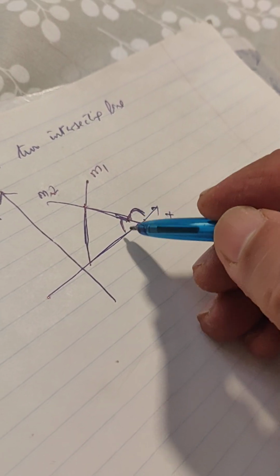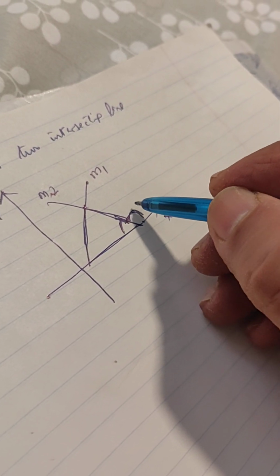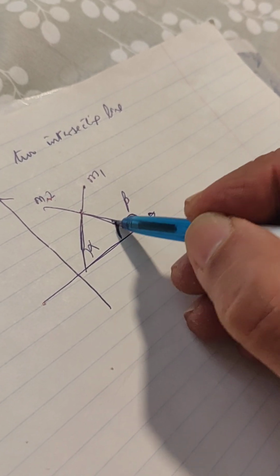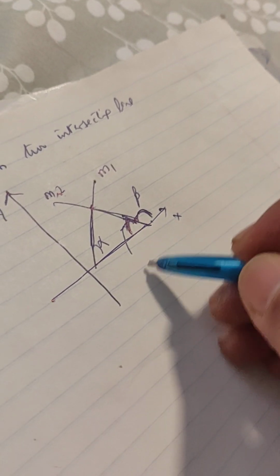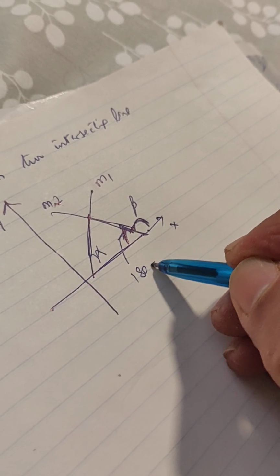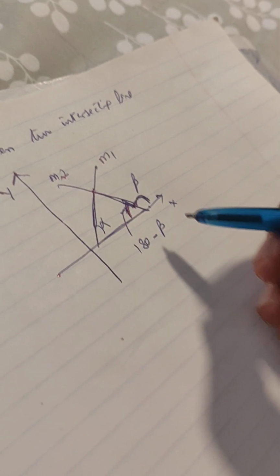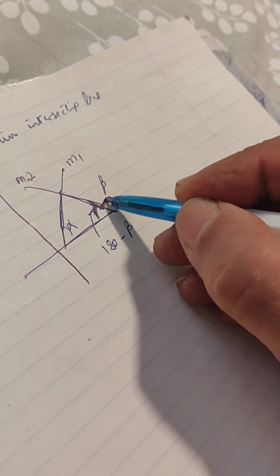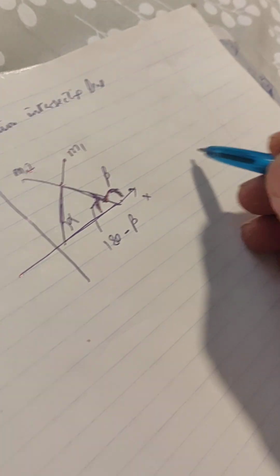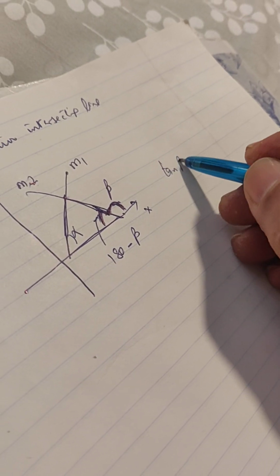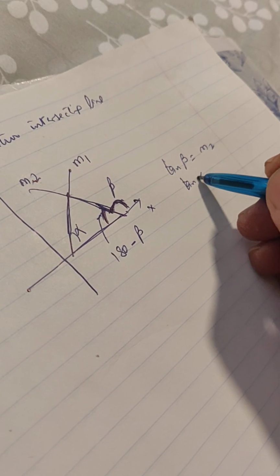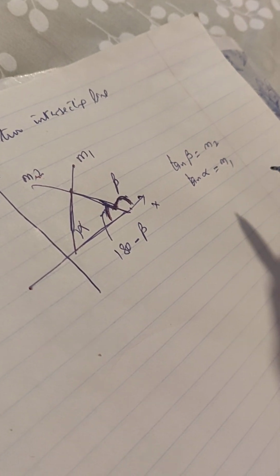So if I take this as beta and this as alpha, then this angle is nothing but 180 minus beta. I repeat, the tangent of beta is your m2 and the tangent of alpha is m1.